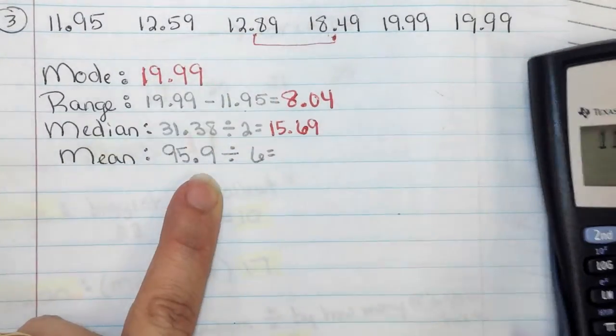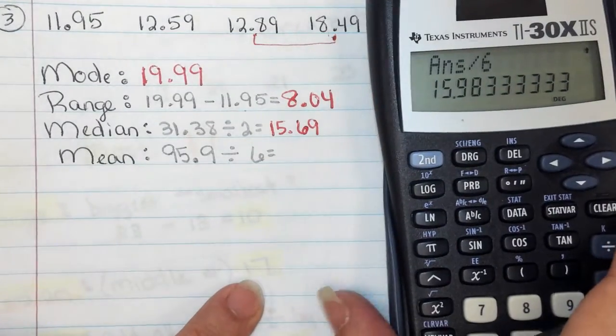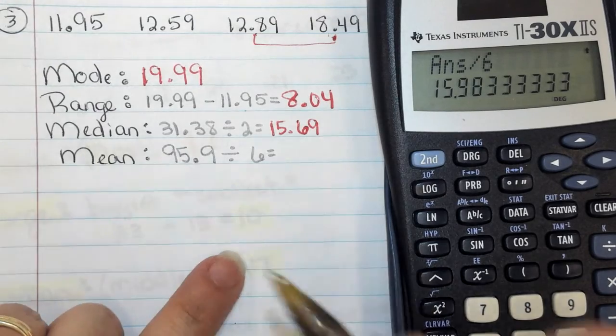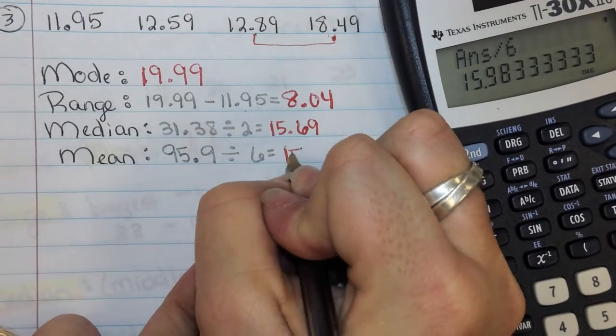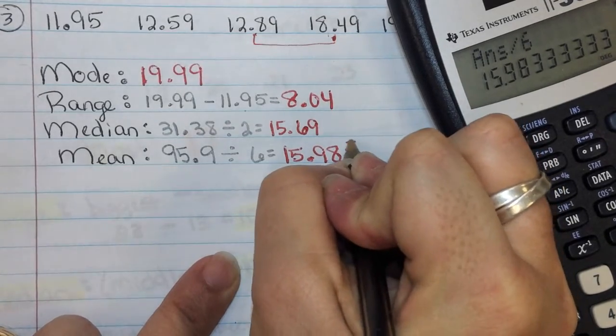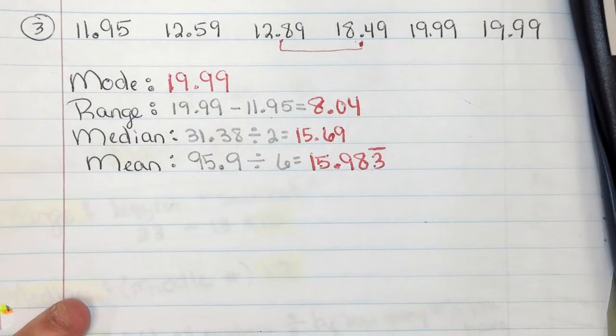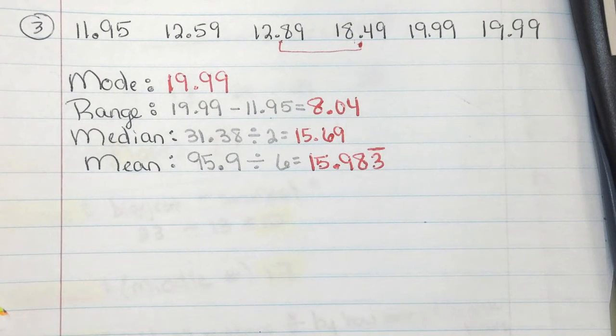Now what do I divide by? 6. And so I got that weird number. But what number's repeating? 3. So you should be able to write this. We've talked about repeating numbers. 15.983, and put the little repeater bar. Why not? You know what that is. Okay. You do that for each one. It's not hard. It is time consuming. And I'm going to tell you, you need notebook paper. For the next 2 or 3 weeks, you need pencils and notebook paper. Because it just takes space and time.